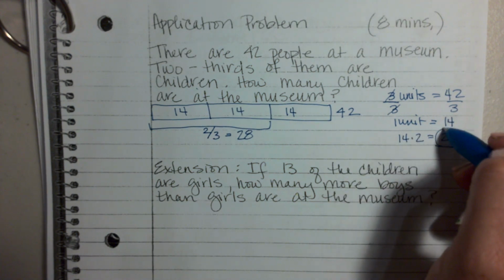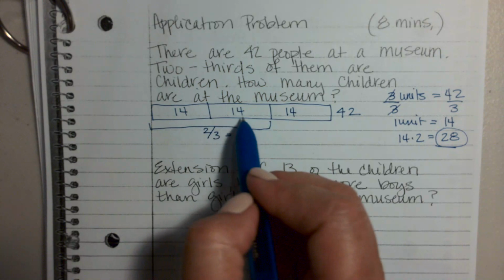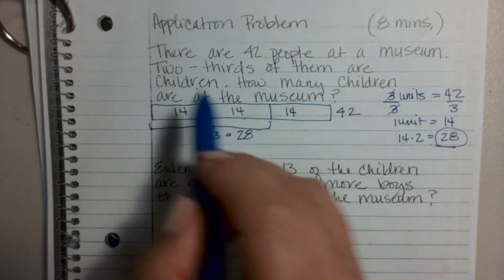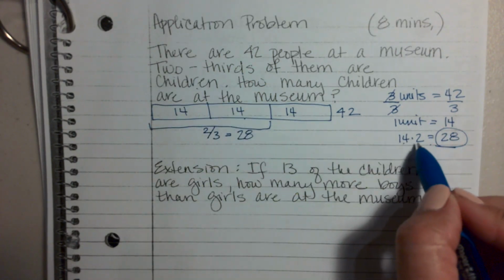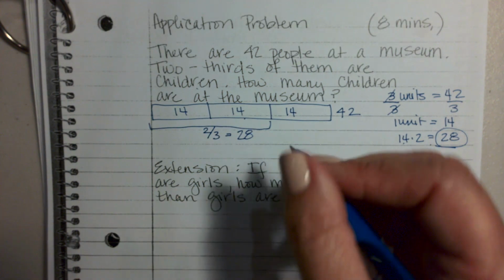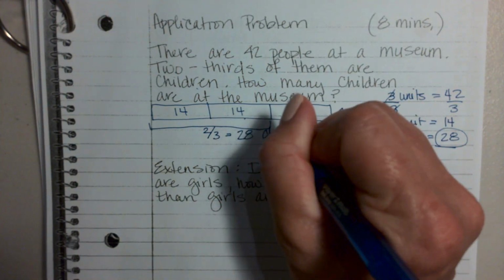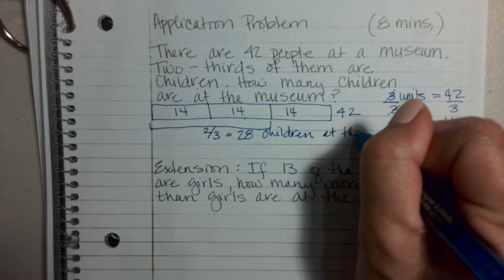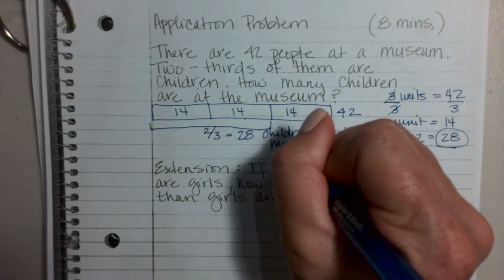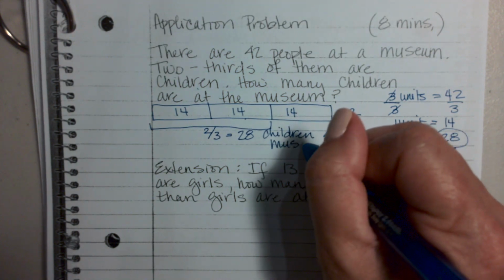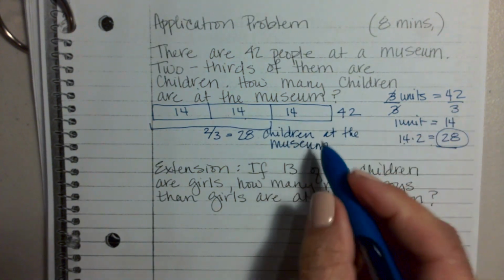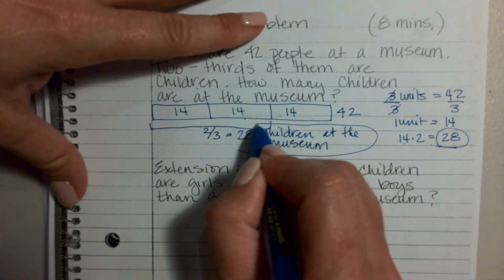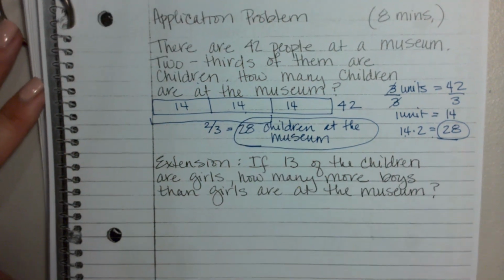I ended up with 1 unit equals 14. And now I did 14 times 2 because I wanted 2/3. 14 times 2 is 28. There are 28 children at the museum. Making sure you give a full, complete answer is important too.